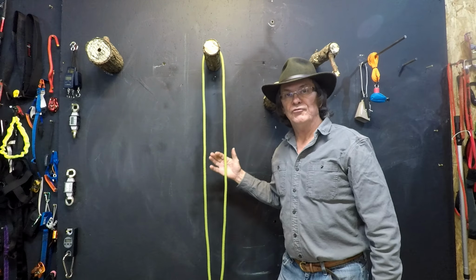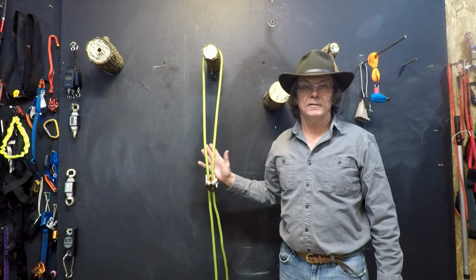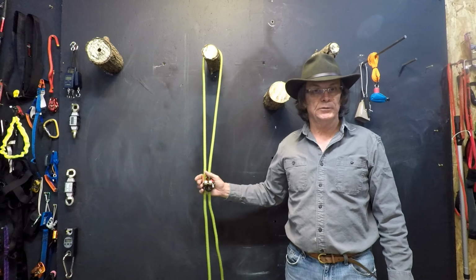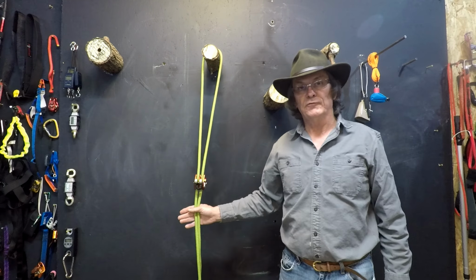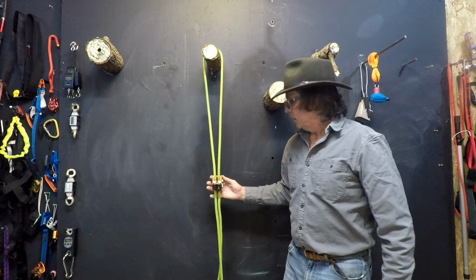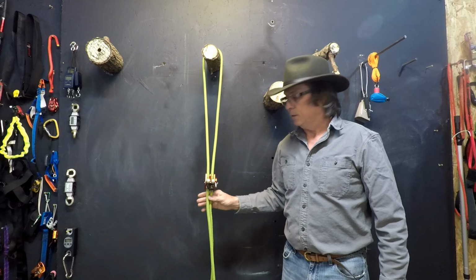It has two fixed ends. Most of you have seen DRT used in competitions, or many times climbers will climb up DRT using a foot-locking technique. This is a Rock Exotica dual sender.